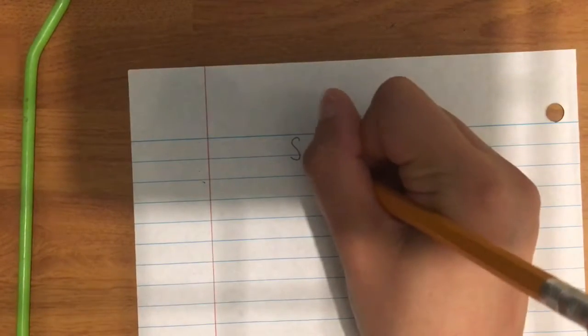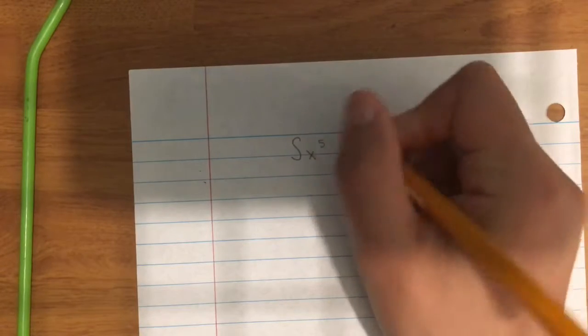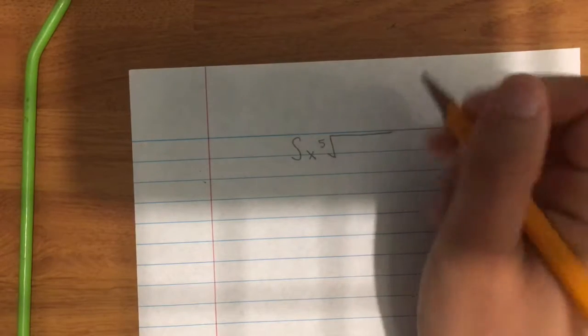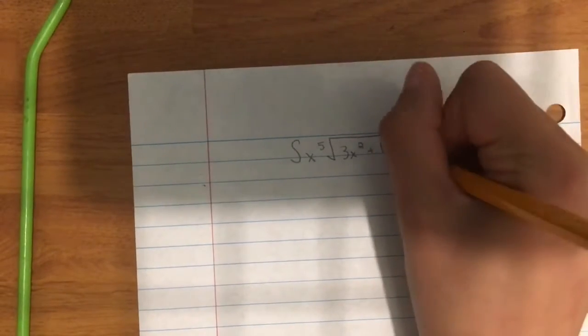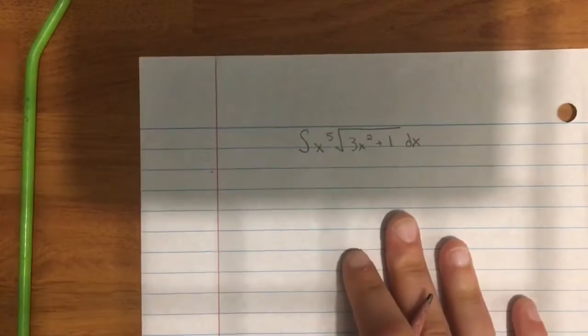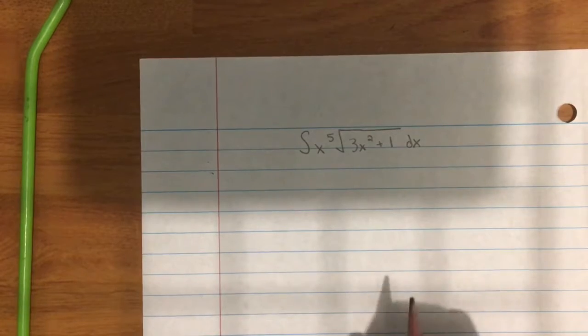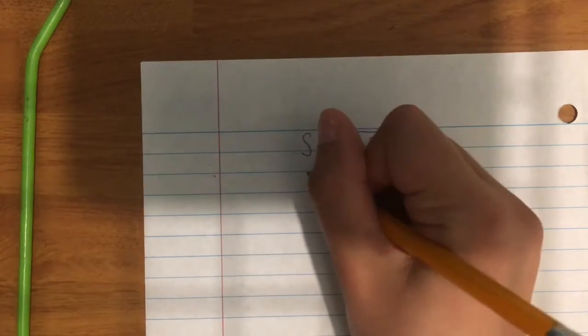Alright, so we're going to try one more problem, and we're going to use the integral of x times the fifth root of 3x squared plus 1 dx. So first things first, we're going to make this problem a little more simple for ourselves.